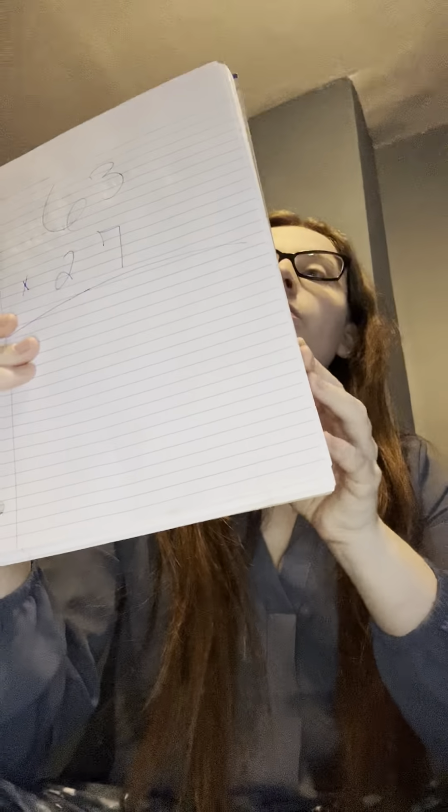Now, let's take a look at this problem. Do you think you'll be able to solve this problem? Let's actually try to solve this problem together, looking at it like this. What's 7 times 3?